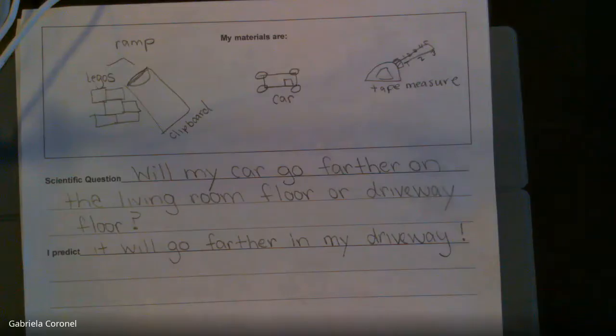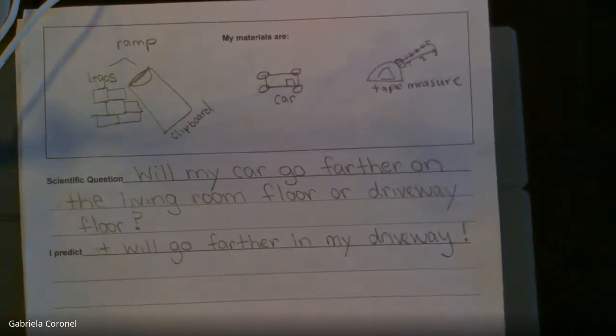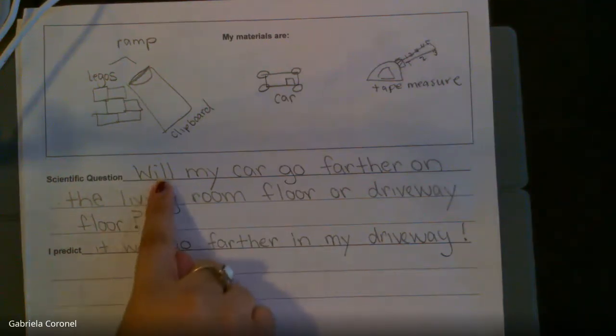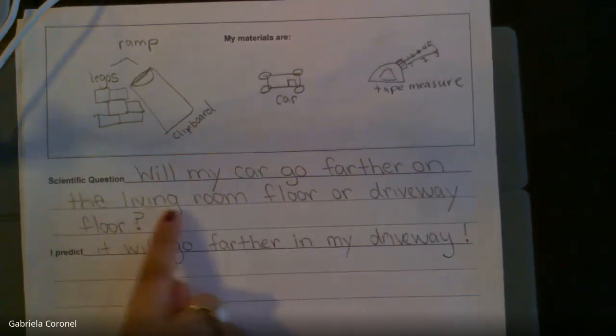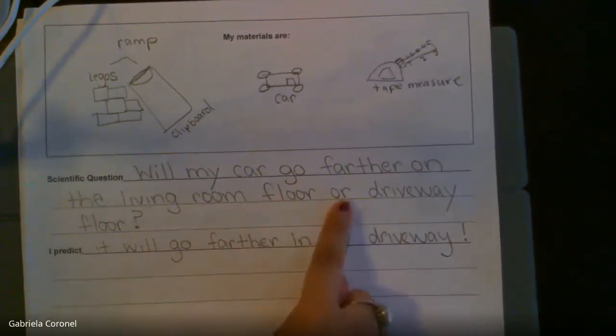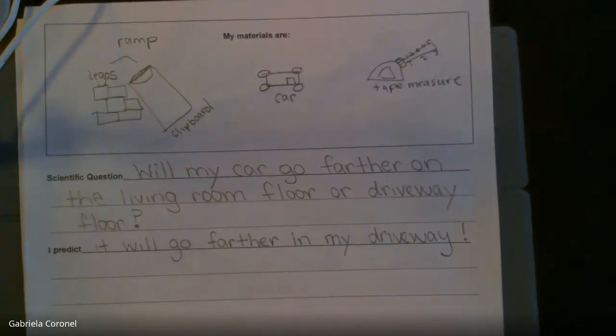Your second sheet in your packet looks like this. It has your scientific question. This is the question you want to ask yourself about why you're doing your experiment. So let's read Ms. Cornell's question. My question for my ramp is, will my car go farther on the living room floor or driveway floor? I'm going to think about this before I do my science experiment.